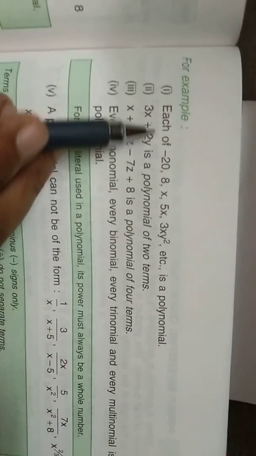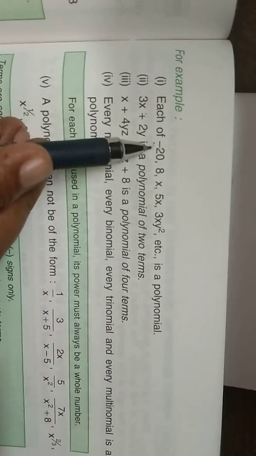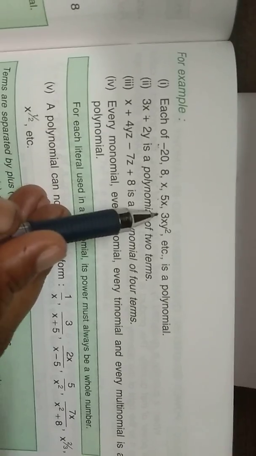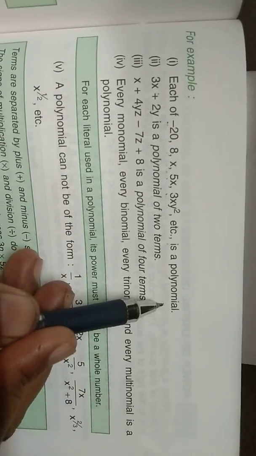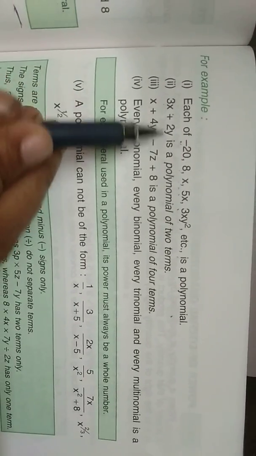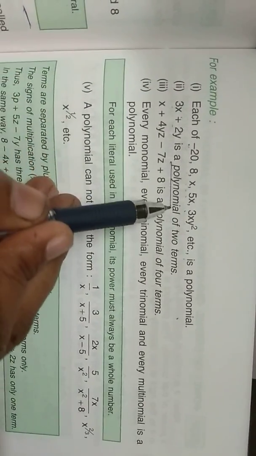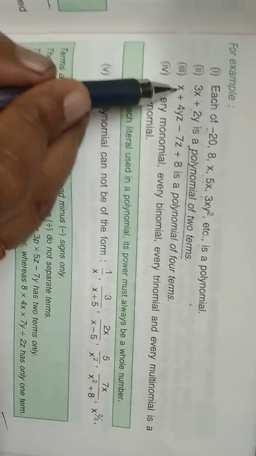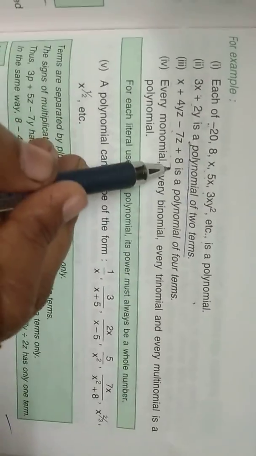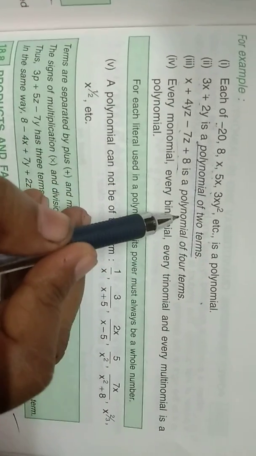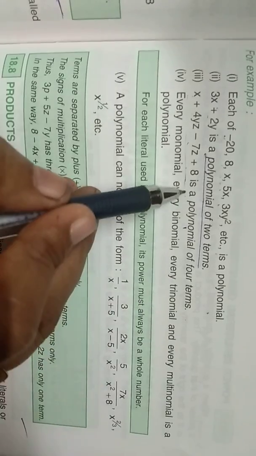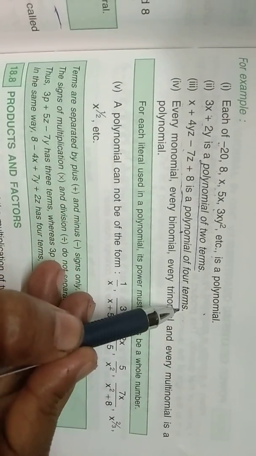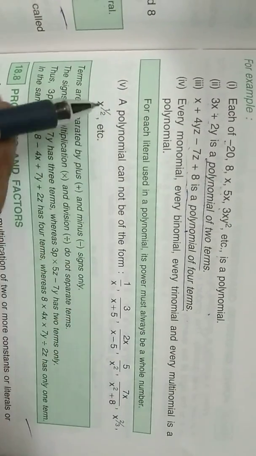Look here, polynomial. These have one term: minus 28, x, 5x, 3xy. They are monomials, but they are also known as polynomials. 3x plus 2y is a binomial, but is also known as a polynomial with two terms. x plus 4xy minus 7z plus 8 has four terms, but it is known as a polynomial, or it can also be called a multinomial, but it is a polynomial with four terms.